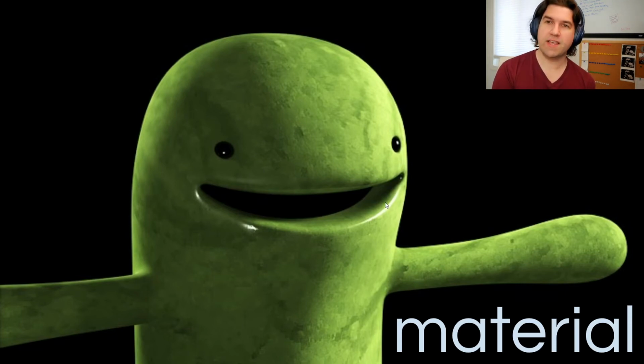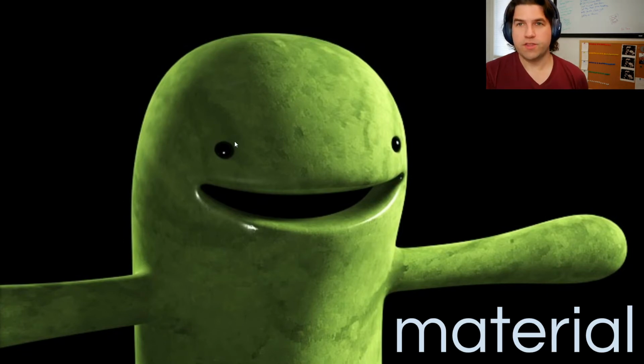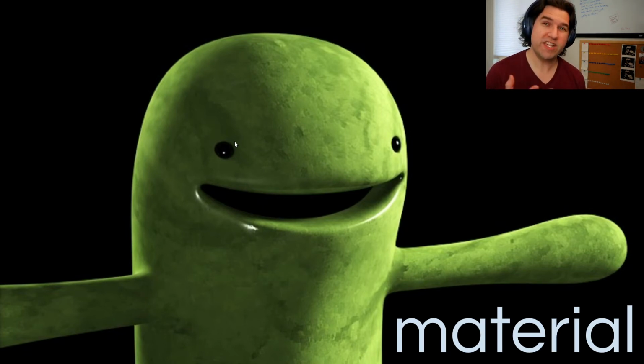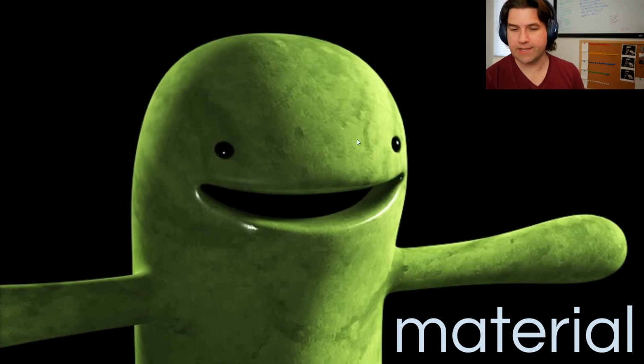Then he's got kind of a slimy mouth, and the rest of him's relatively rough, and he's got these beady little eyes. The material changes how light reflects off the surface, giving us color, as well as surface information like what the surface might feel like. This gives us more information about what this guy is like.